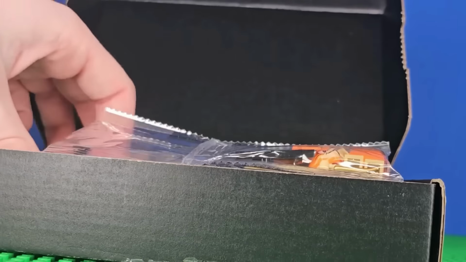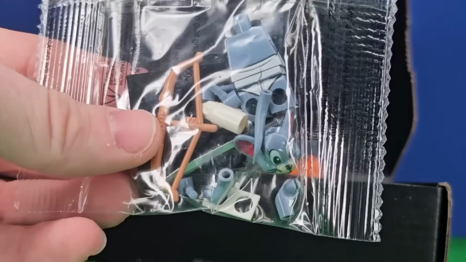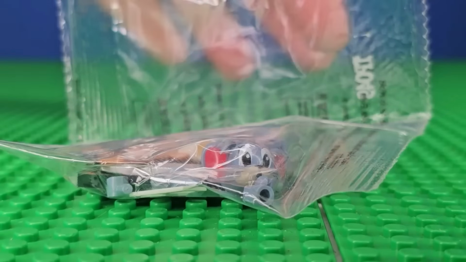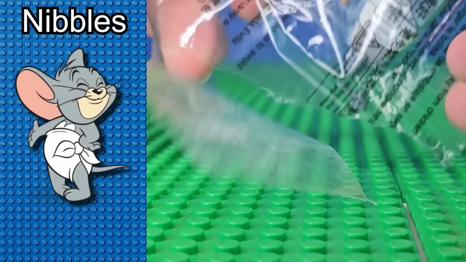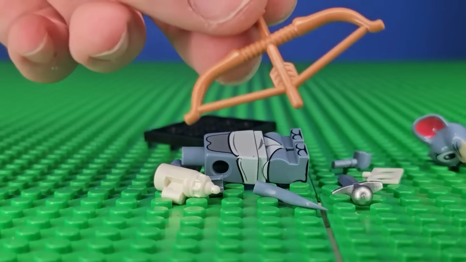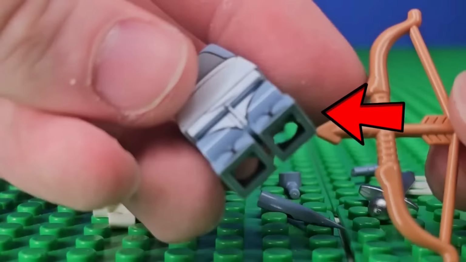You know, I'm actually just gonna look for him because I feel like if we don't do him, you know what? Let's do this one. Wait, that's not Tom. Where's Tom? We gotta find him. All right, I think this is actually Tuffy, also known as Nibbles. Whoa, okay, that's an insane piece. Look at this crossbow. That's legitimately the height of an entire minifigure. And he has short legs.